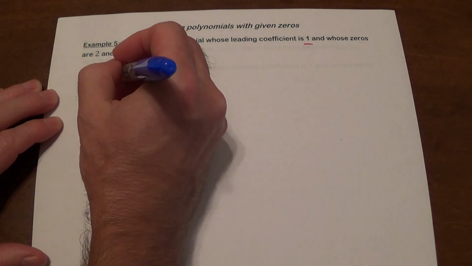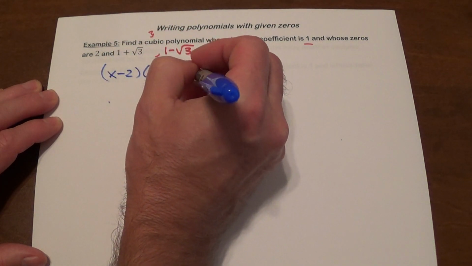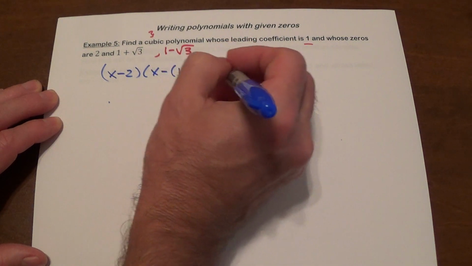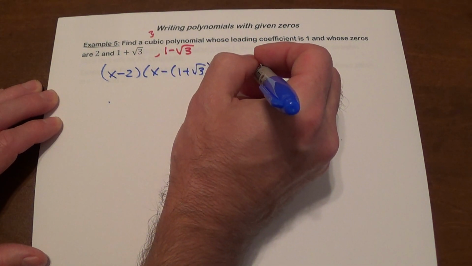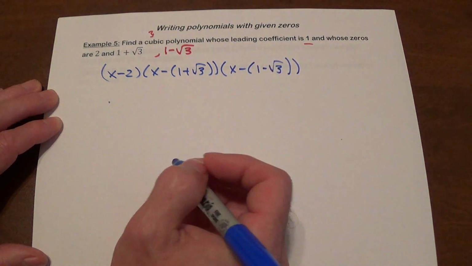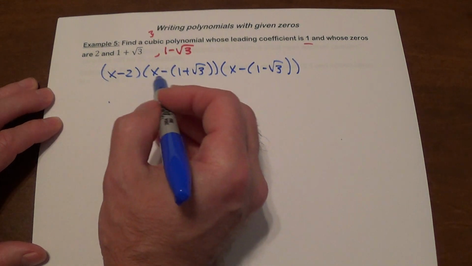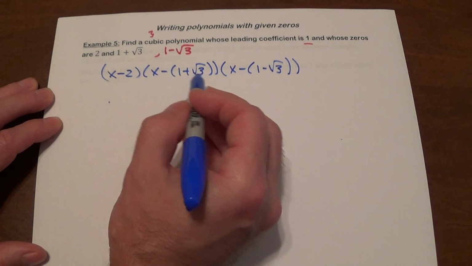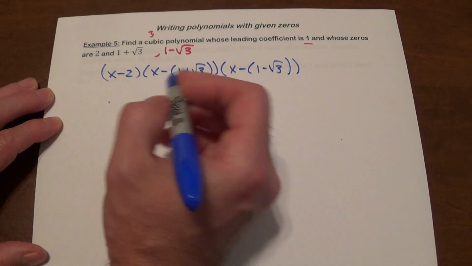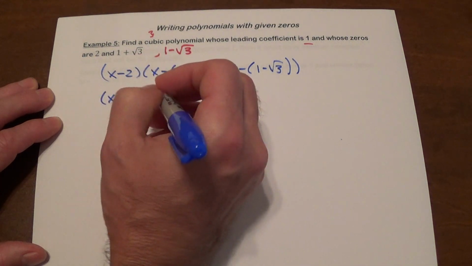And what you do now is you go ahead and set it up. So we're going to have x minus 2, x minus 1 plus square root of 3, x minus 1 minus square root of 3. And I'm going to show you a little trick here which will help you make it less painful, because if you distribute this, you're going to have 3 terms times 3 terms, and it's going to be quite challenging to multiply that. If you want to make it easier, here's what we do.